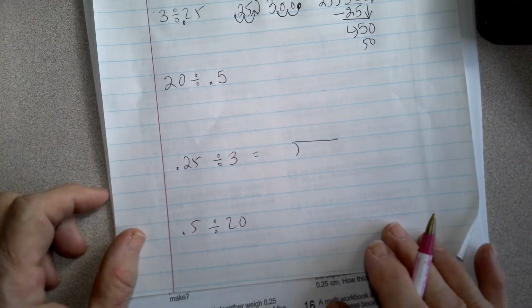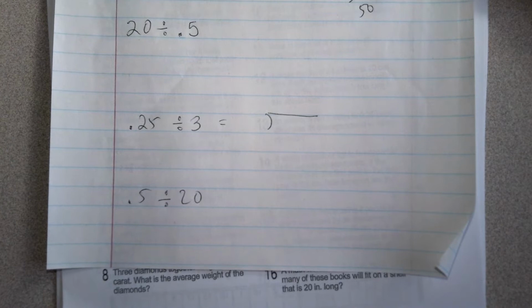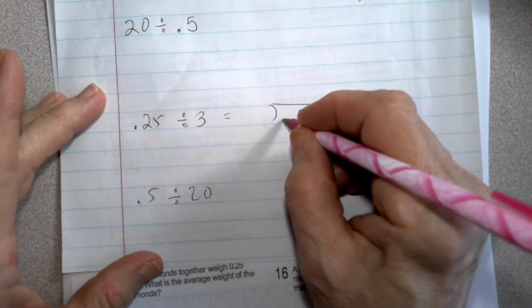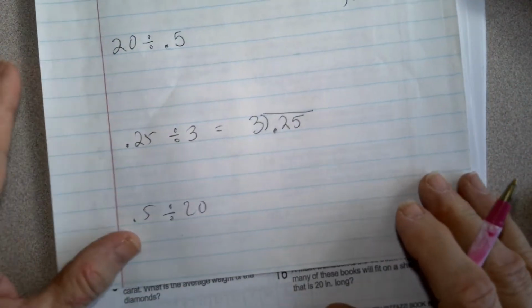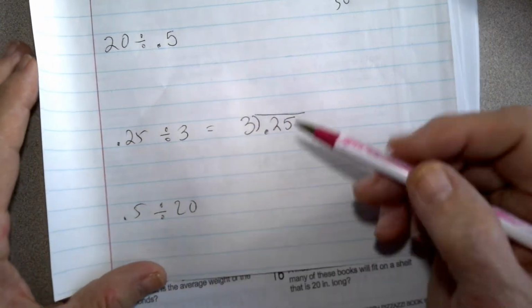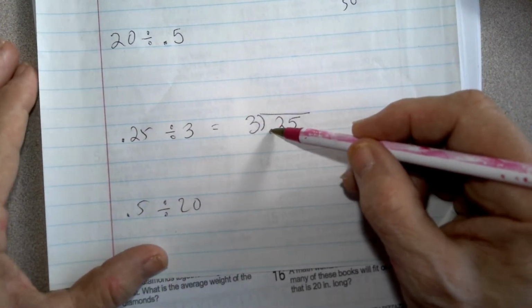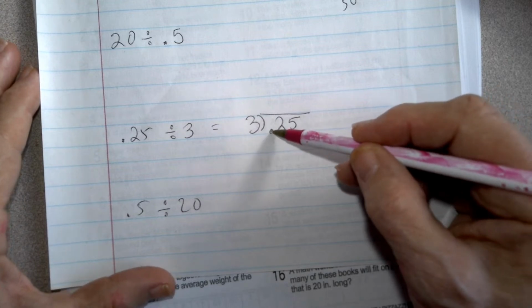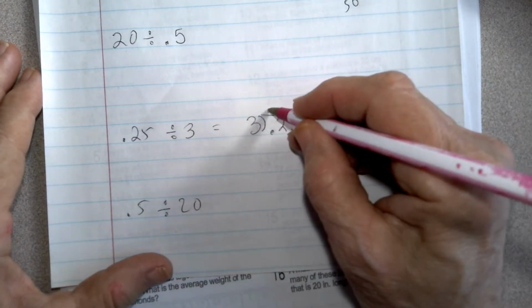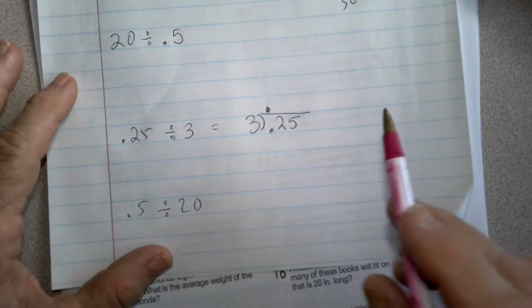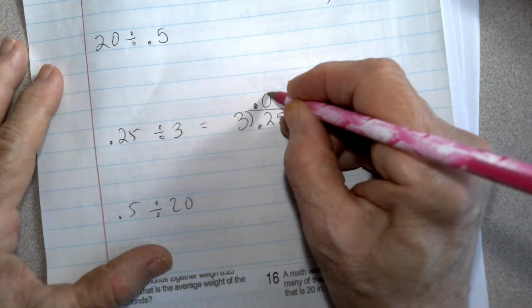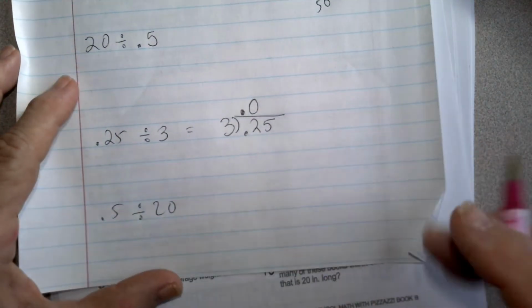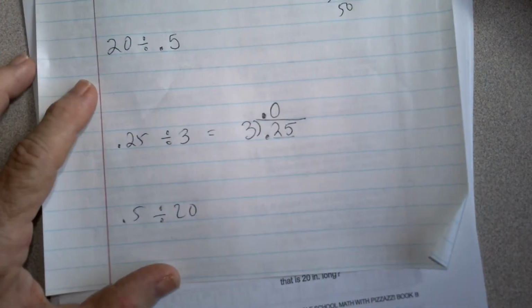Which one goes on the inside? The 0.25. So the first guy always goes on the inside first, divided by 3. Then I don't have to move the decimal. So what do I do with this decimal? Leanna, what do you do with this decimal? You bring it up to the top, and you are finished with the decimal. Then you start dividing. Does 3 go into 2? So put an O for no. This is really important. I must have a 0 there. Then I pick up the next 2. Does 3 go into 25?